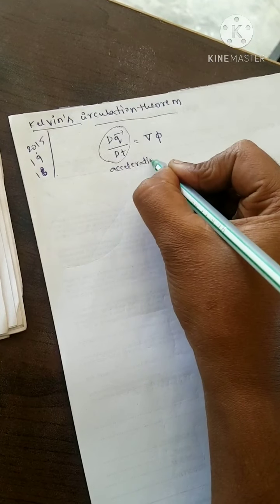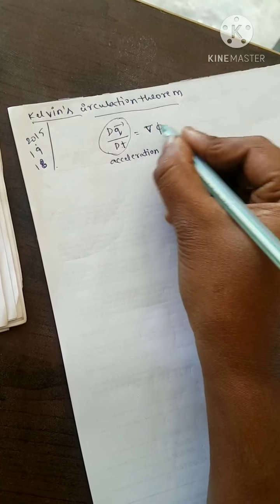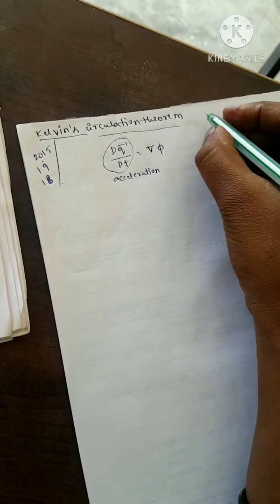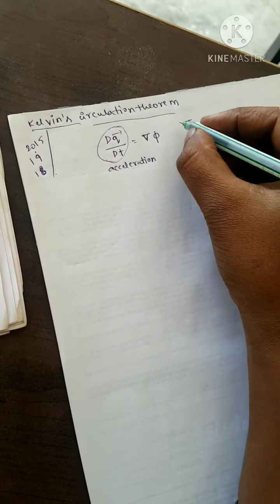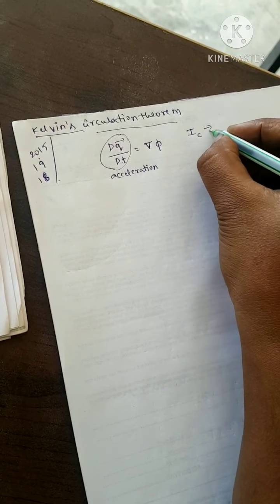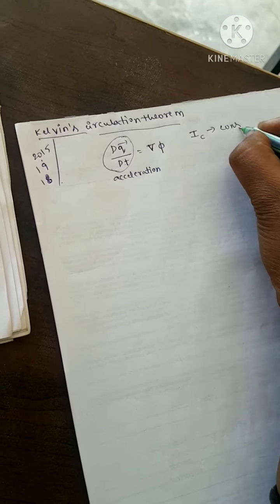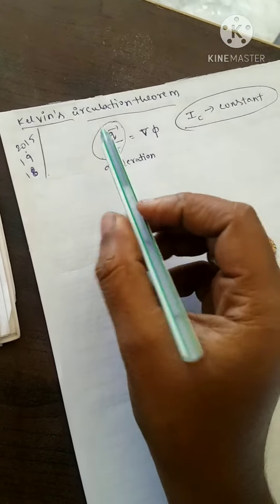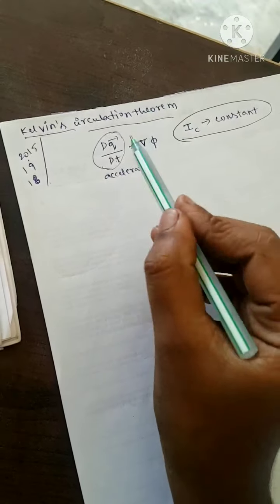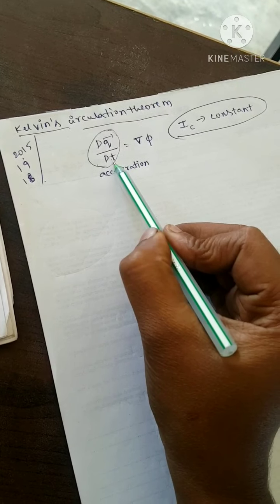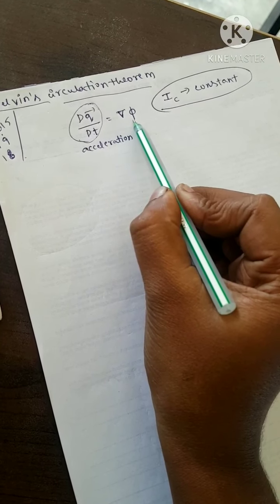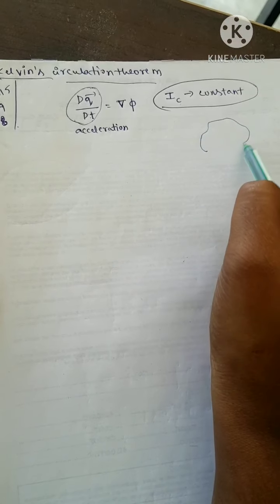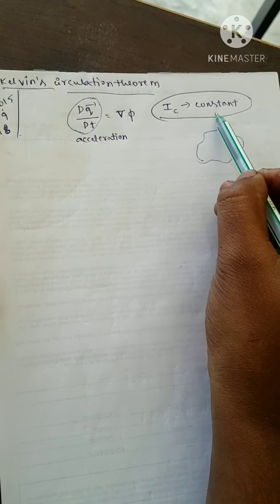So if the acceleration is expressed as the gradient of some scalar function, then as per the Kelvin circulation theorem, the circulation remains constant. Let me repeat the statement once again. Kelvin circulation theorem states that if an acceleration is expressed as the gradient of some scalar function pi, then the circulation IC taken over that closed curve will remain constant.